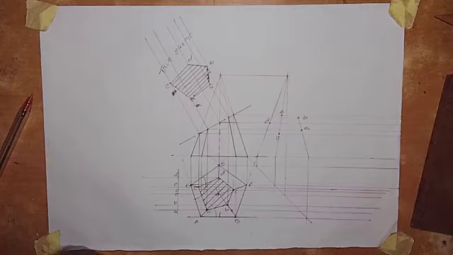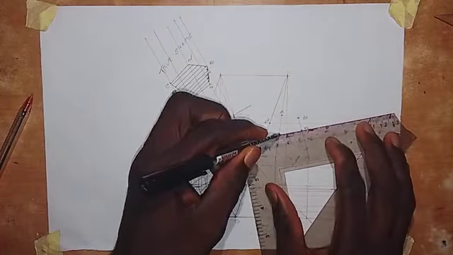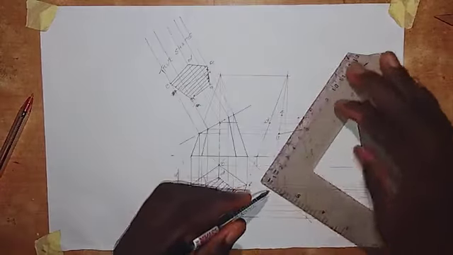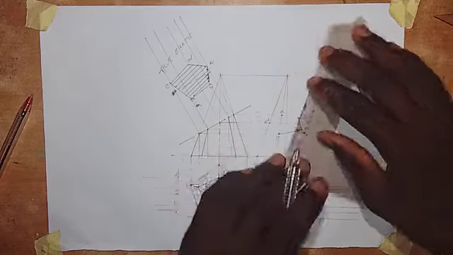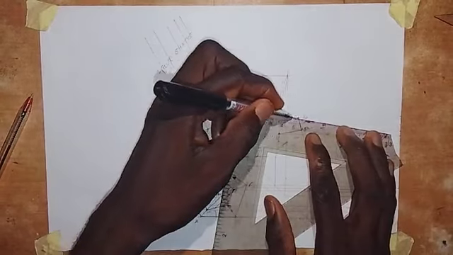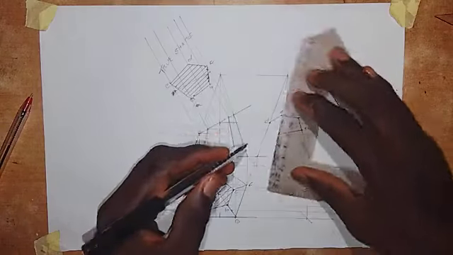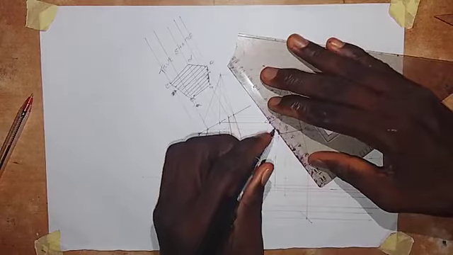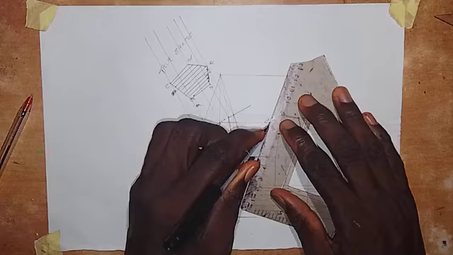So we just need to join these points together to form the irregular pentagon that this gives us. So we join these points together like this, and then we also join this point. We join them together like this, and then we join this together, and then we join this together. All right, so this line will be a thick line like this.